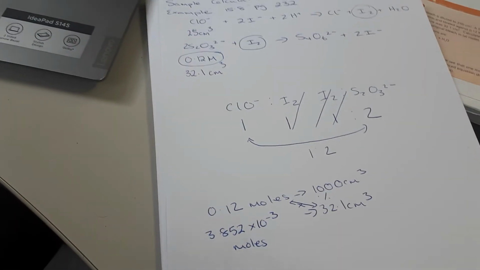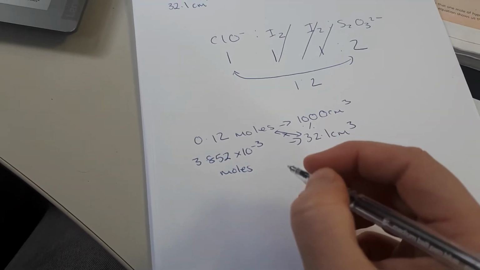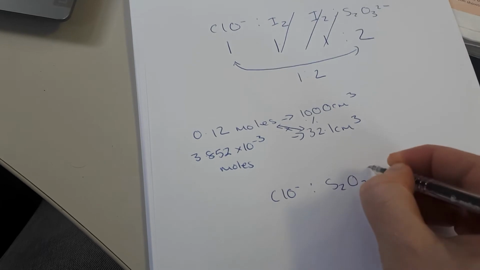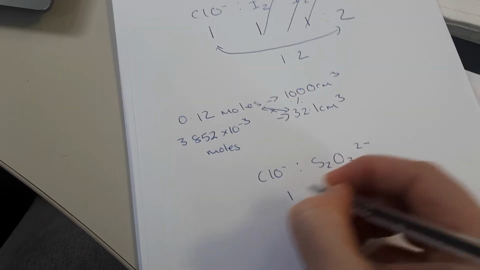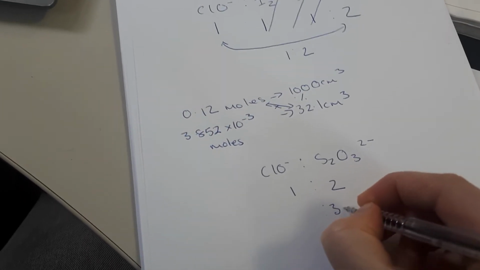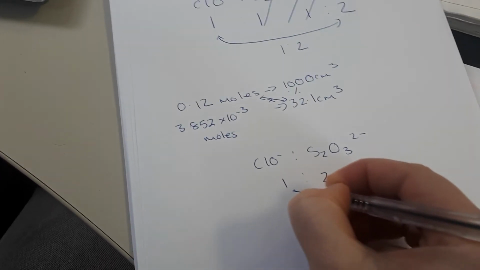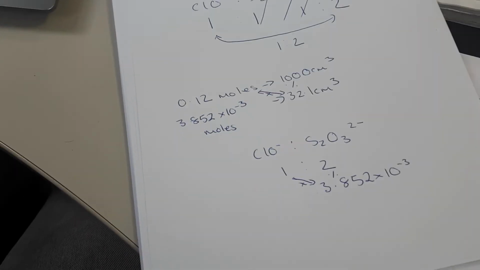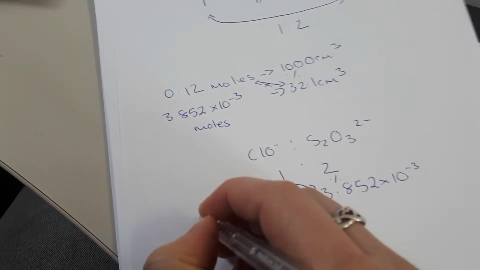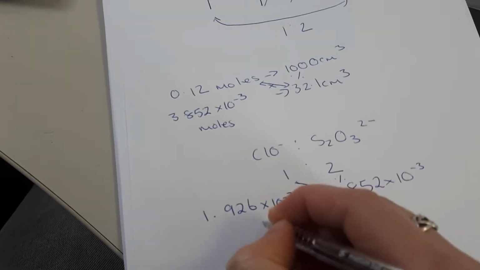That is my moles of sodium thiosulfate, but in the question I'm asked for it in relation to my sodium hypochlorite. So ClO minus is to S2O3 2 minus. My ratio here is 1 is to 2. And I've worked out my moles of sodium thiosulfate is 3.852 by 10 to the minus 3 moles. So again, multiply by what I know, divide by the bit left over, so I multiply by 1 and divide by 2, and that gives me 1.926 by 10 to the minus 3 moles.